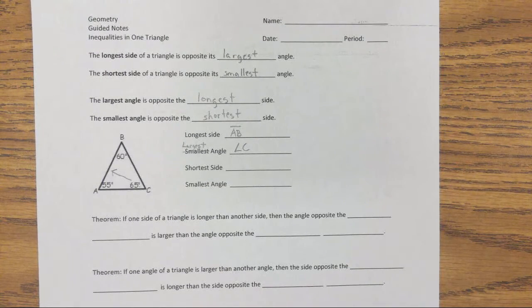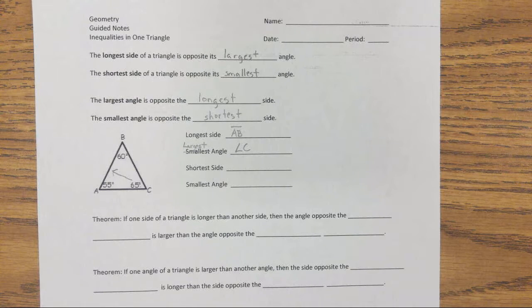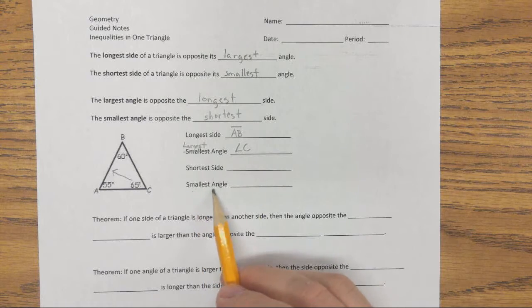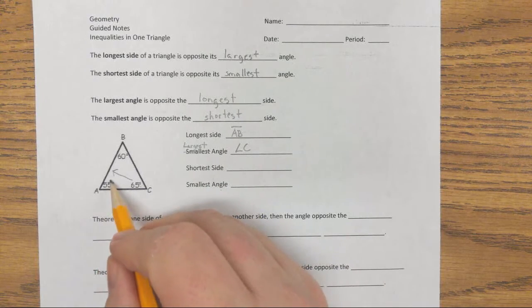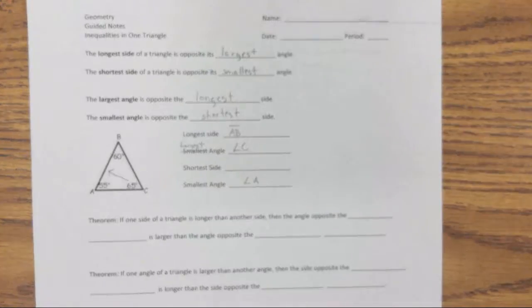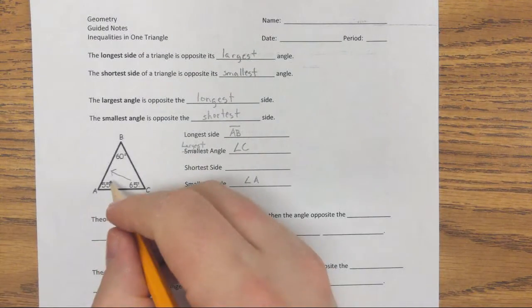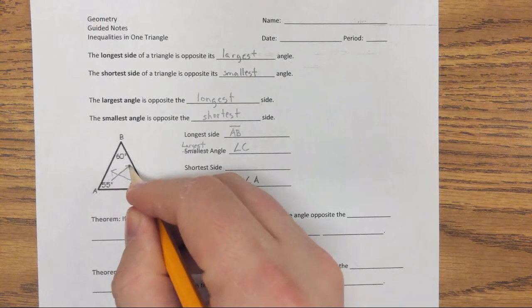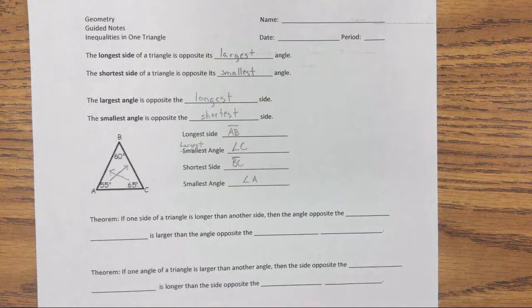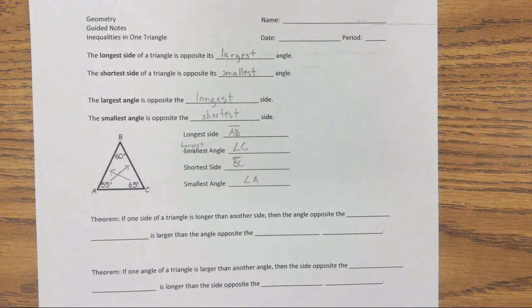Now let's figure out what the shortest side is. Well, the shortest side is going to be opposite of the smallest angle. Well, the smallest angle is right here, angle A, at 55 degrees, which means then that the side opposite that, BC, is the shortest side. Okay. That's really all there is to that.